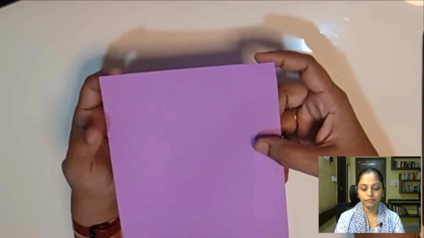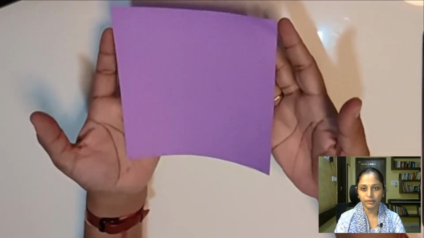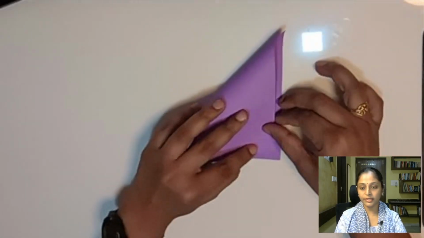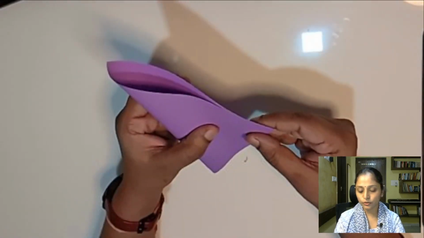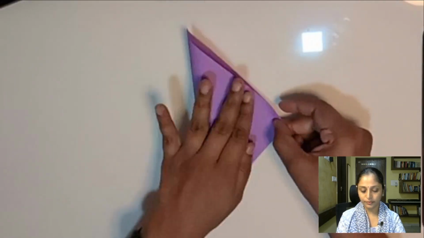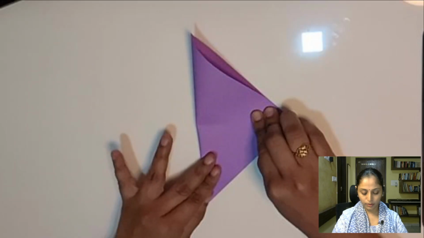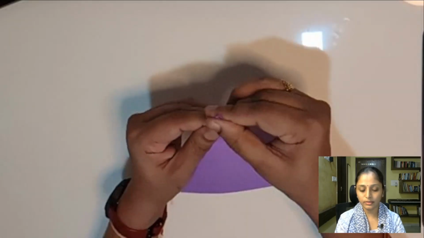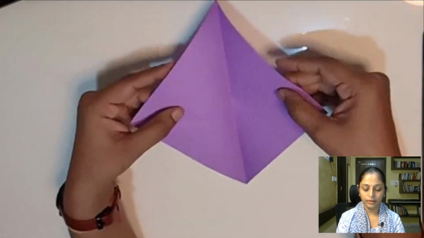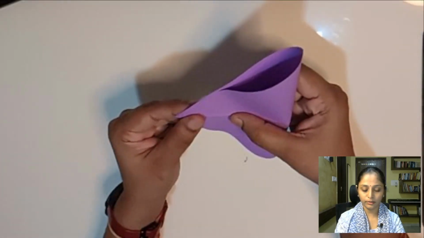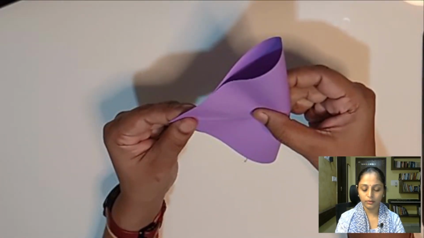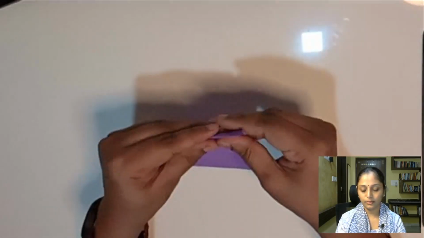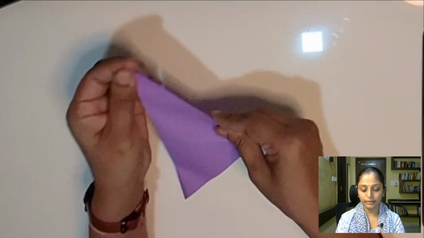So here I have with me a square sheet of paper, right? You can check that all the angles are 90 degrees. Now we are interested in the diagonals, right? So here I'm going to fold it in order to get the diagonals. Okay, this is one diagonal and then fold it here. You'll get the second diagonal, right? So these are the diagonals.